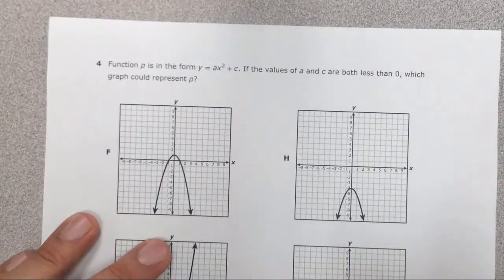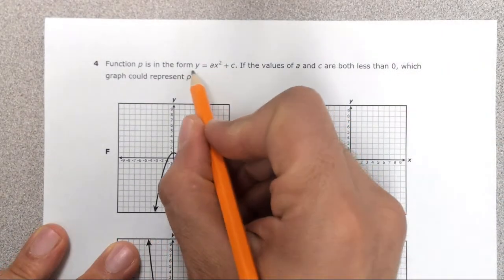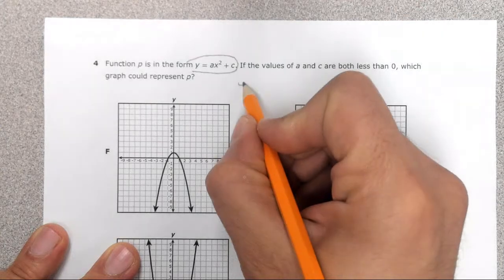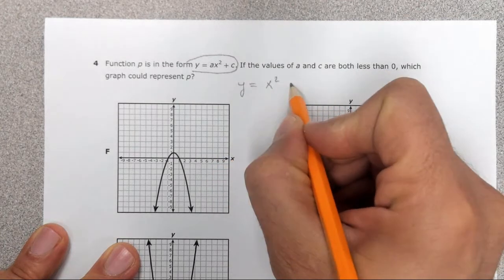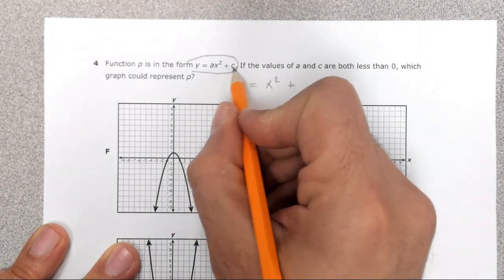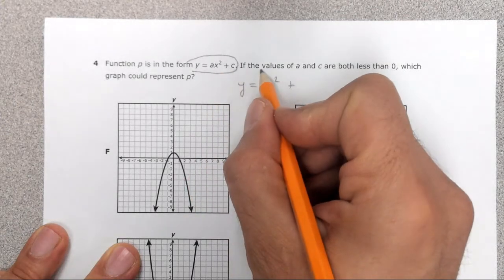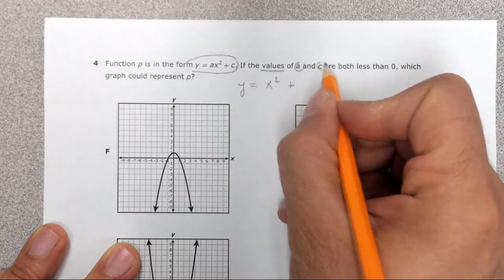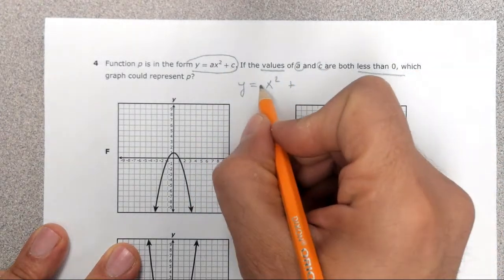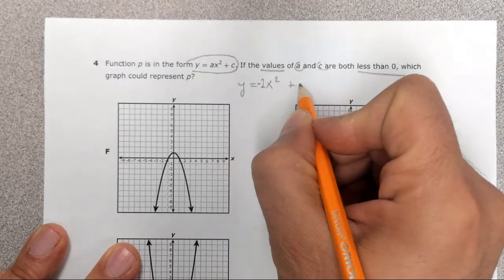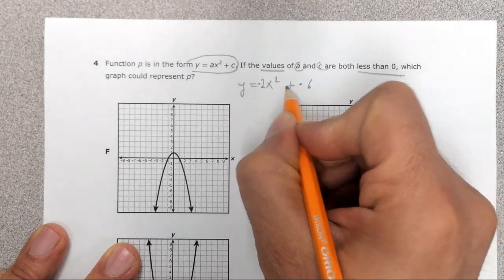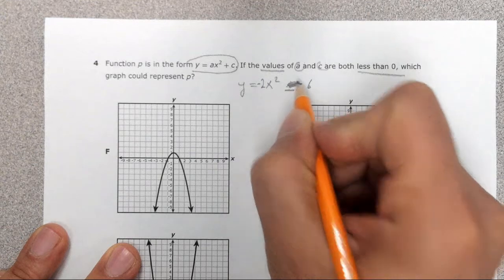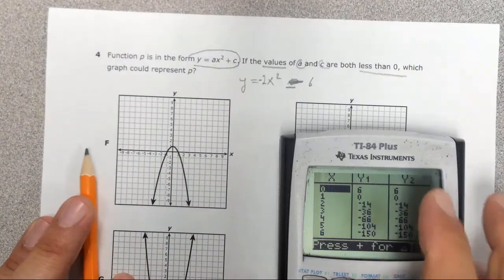Next one, we're going to do question number 4. Question number 4, they changed it, and instead of having numbers in front of the x squared and after the x squared, they put letters instead. And then they told you something about the value of these letters. The values of a and c are less than 0, which means these are going to be negative numbers, like negative 2 and negative 6. This becomes minus. So they say, what would that look like?